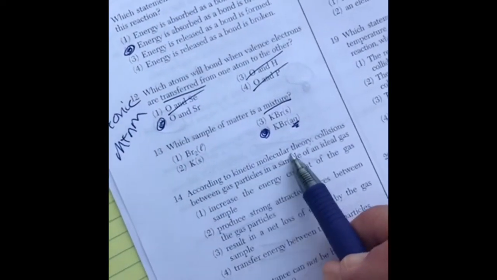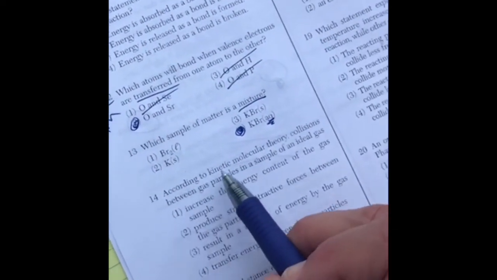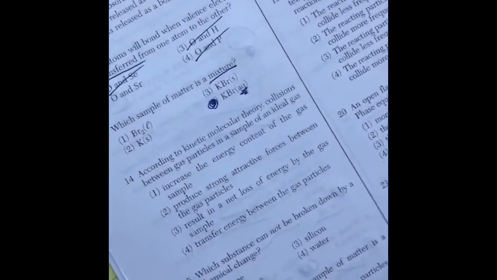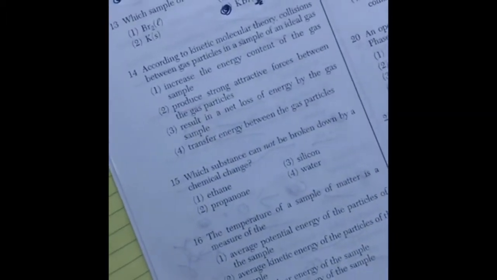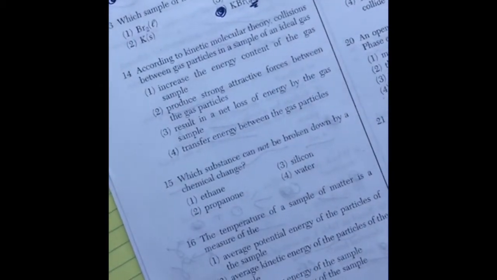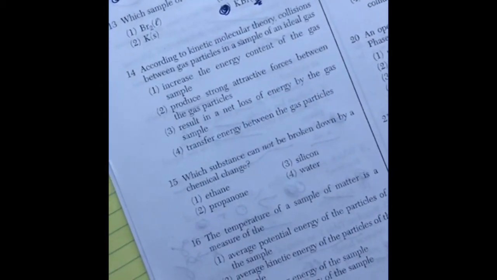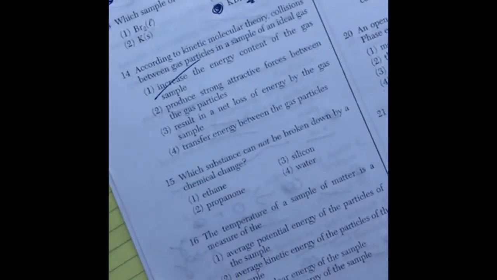According to kinetic molecular theory, collisions between gas particles in a sample of an ideal gas. If I have an ideal gas, I want them to spread out. Will the kinetic molecular theory tell me that an ideal gas is going to increase the energy content? No. Produce strong attractive forces?